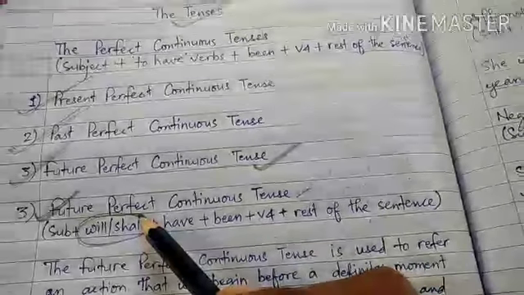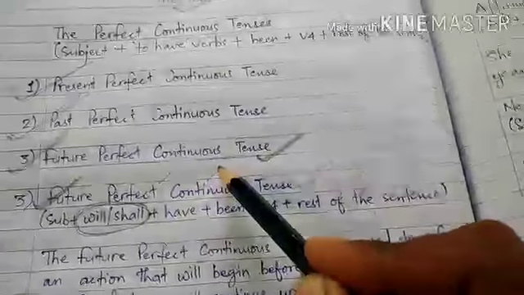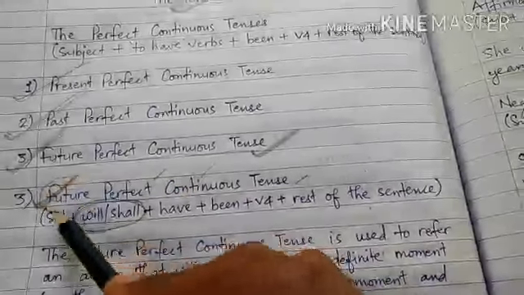Okay, so as we know that this tense is perfect and continuous both, and now if we come to future, it is future also.